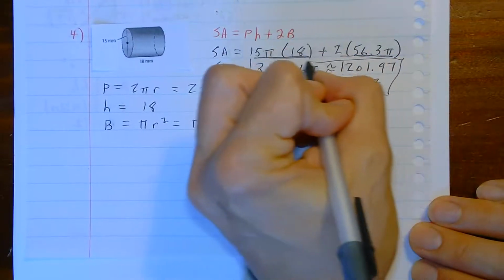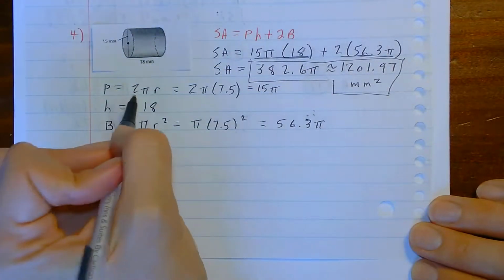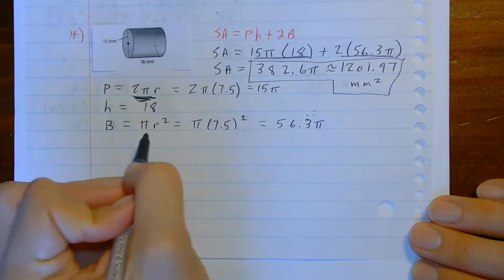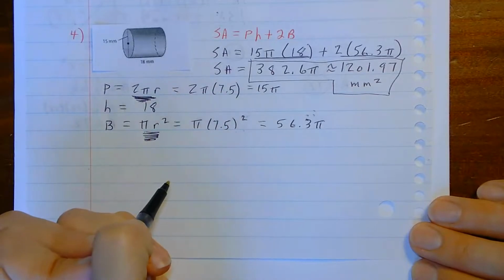The cylinders you will find are pretty easy as long as you convert the perimeter of a circle to 2 pi r and the area of the circle to pi r squared.